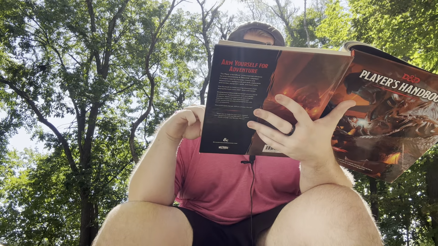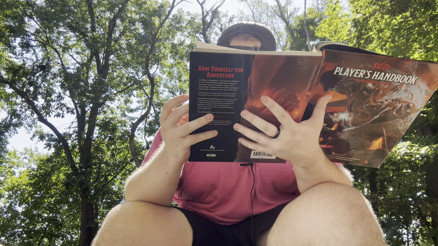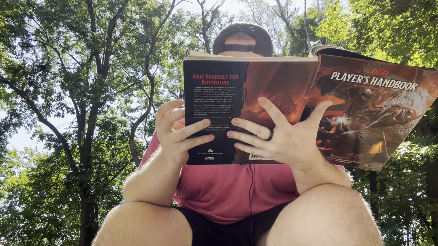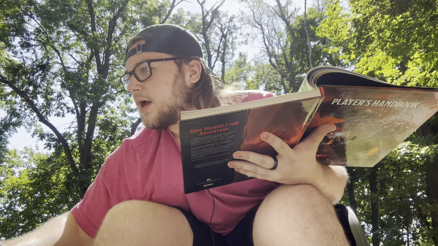Okay. That's proficiencies. I don't really care about writing those down right now. Saving throws I can't roll for. Intelligence and wisdom.